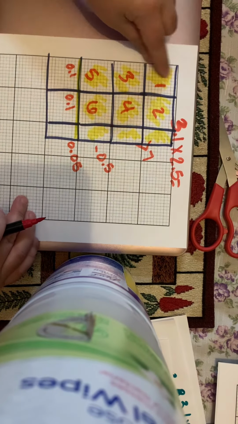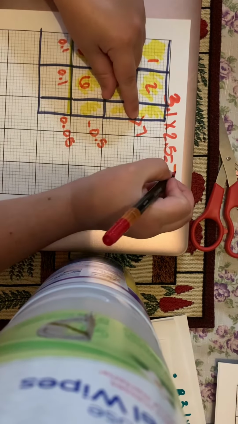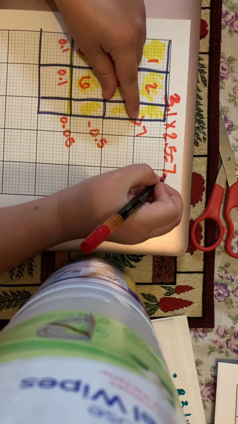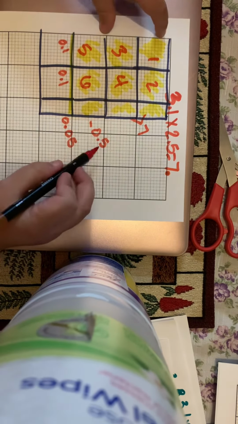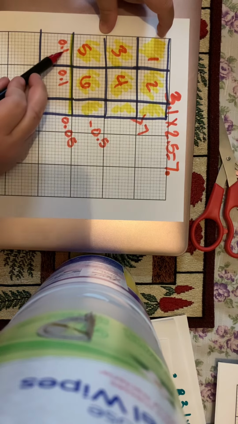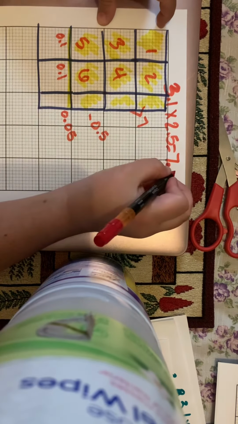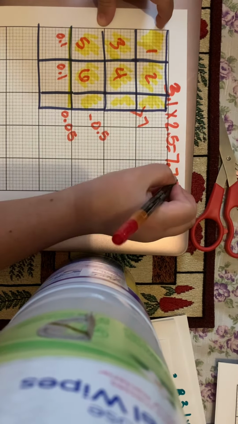So we're gonna count our wholes. So we have 7 wholes, so 7 is gonna be our whole number. We're gonna put our decimal, and then we have 5/10, 6/10, 7/10, and then 5/100.